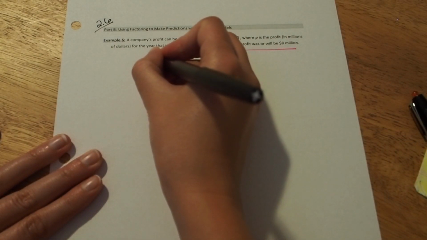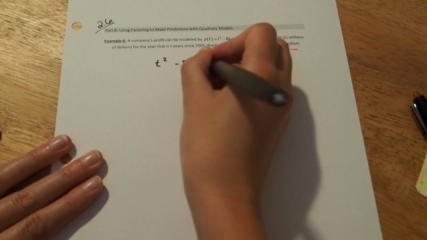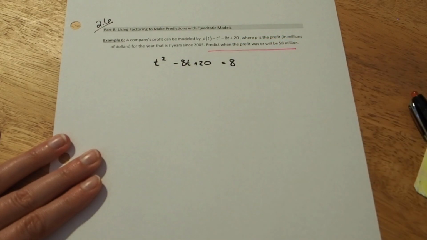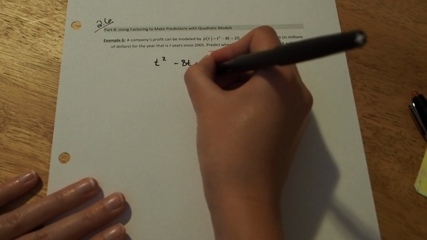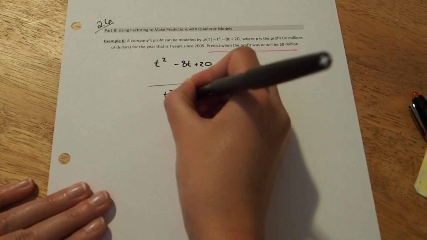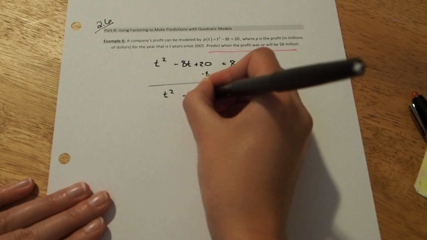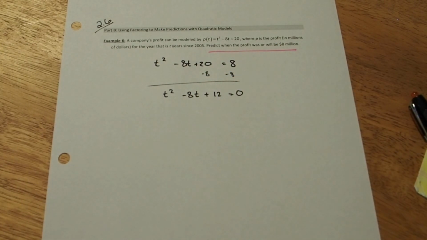So my equation for profit is t squared minus 8t plus 20, and I want to set it equal to 8. Okay, so my technique needs to be to get it equal to 0, and then I'm going to try to factor it so that I can solve. So first, I'll have to subtract 8 from both sides. So I'm going to get t squared minus 8t plus 12 equals 0. 20 minus 8 is 12. Then you're going to factor this.